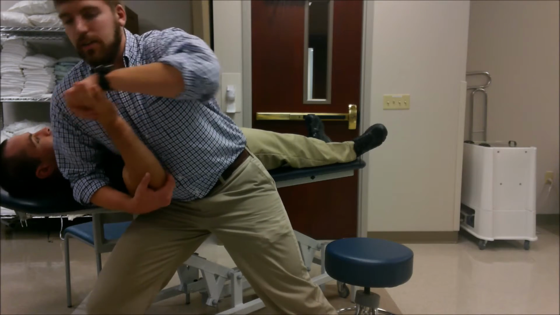There are 3 conditions that can be met for this test to be positive. The first condition is the performance of the test reproduces their symptoms. The second condition is that side-to-side elbow extension is greater than 10 degrees on one side. And the third condition is contralateral cervical side bending increases symptoms, and ipsilateral cervical side bending decreases symptoms.